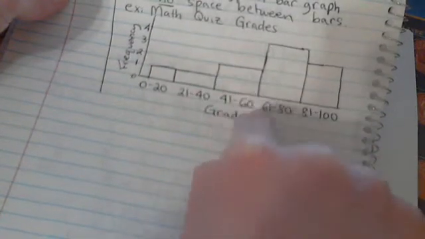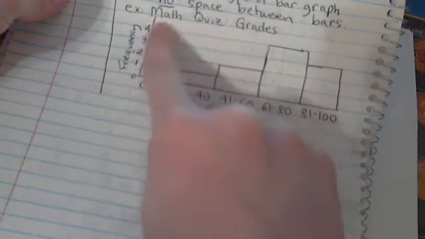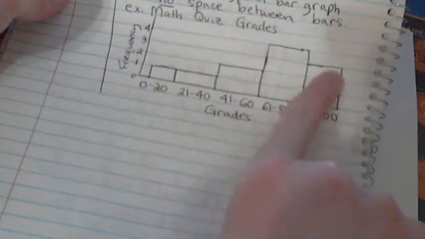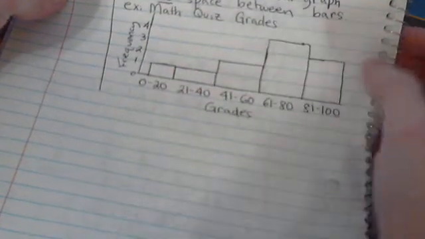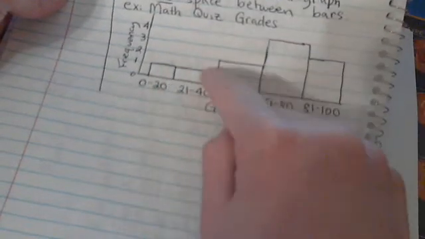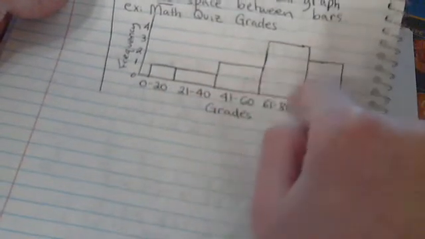How many people got between 61 through 80? Let's see. 4. And then 3 people got between 81 and 100. So that's how you do that. Notice there are no spaces between here.